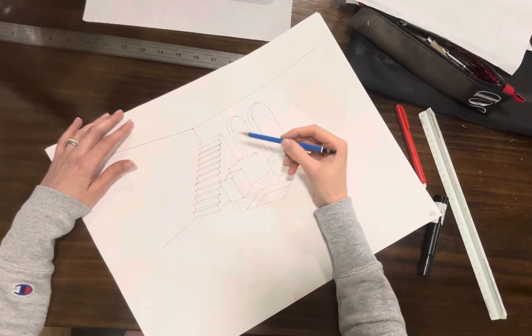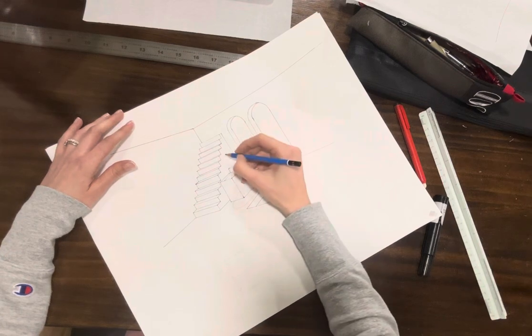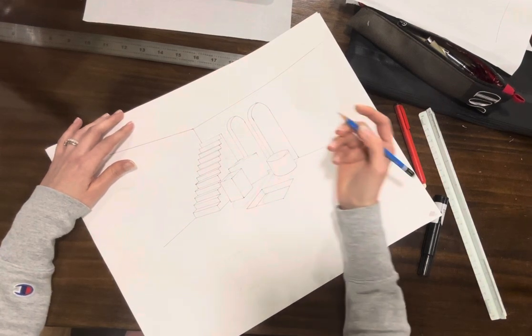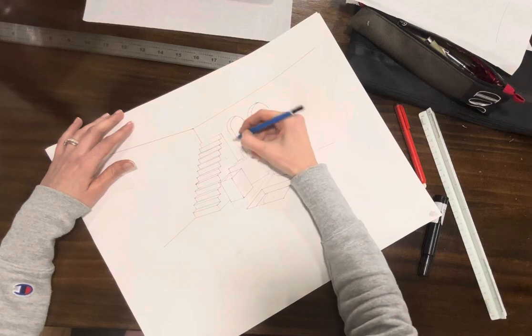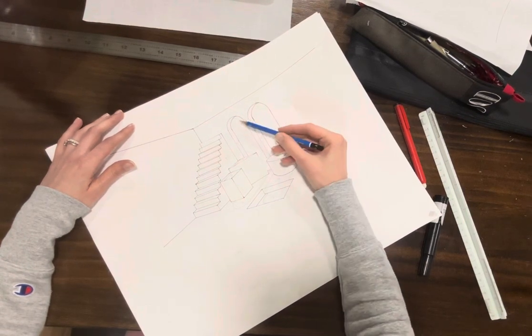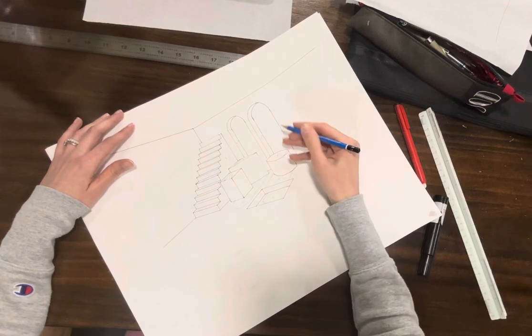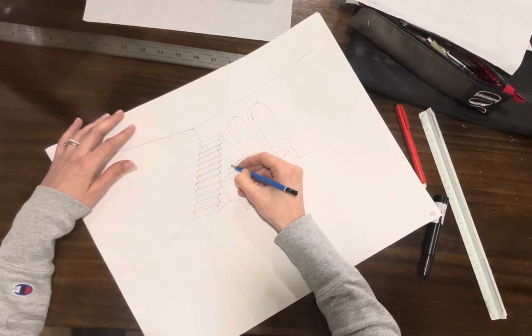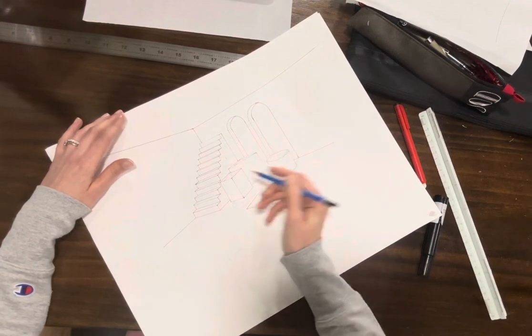And this part is not exactly 0, but this is like 1 or 2. This part is 1 or 2. The edge inside the arch is 1 or 2. These edges are 1 or 2.